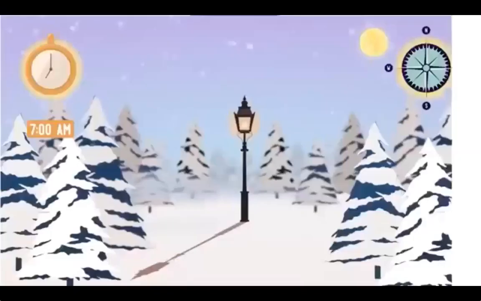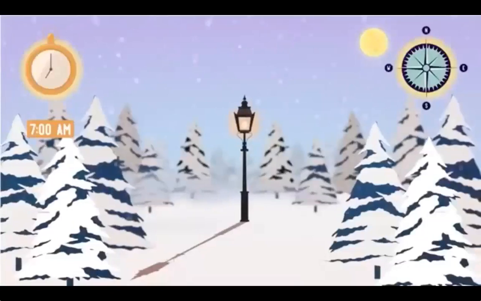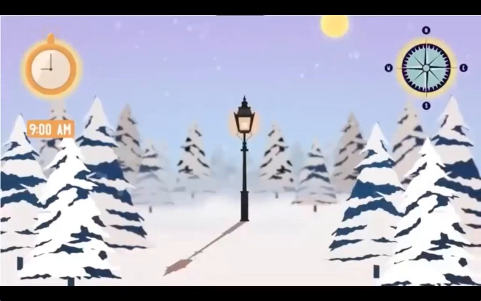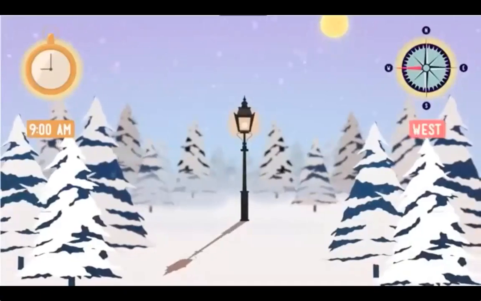Now let's start early in the morning, 7 a.m. Sun, show us what you got. The lamppost has a pretty long shadow this early in the morning, and it looks like it's extending to the west. What happens to the shadow if we fast forward to 9 a.m.? Interesting. The shadow's still pretty long, but not quite as long as at 7 a.m. And it's still stretching out towards the west.